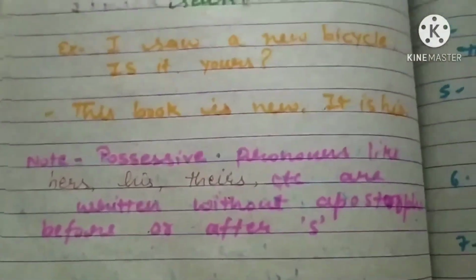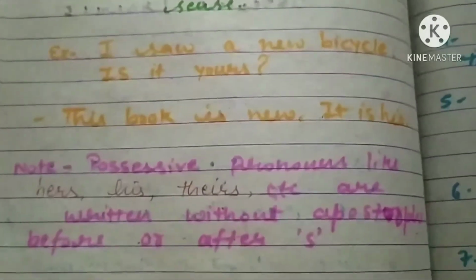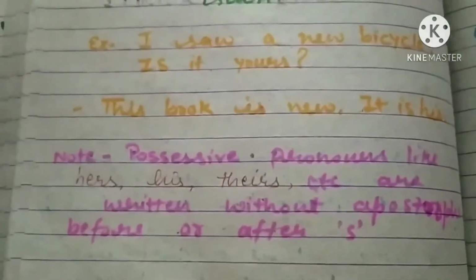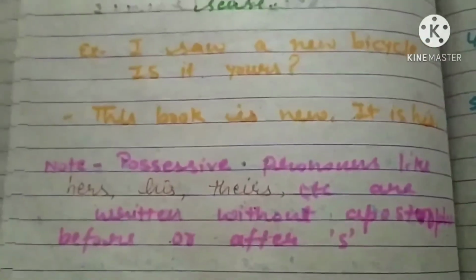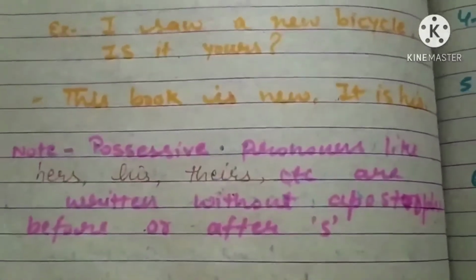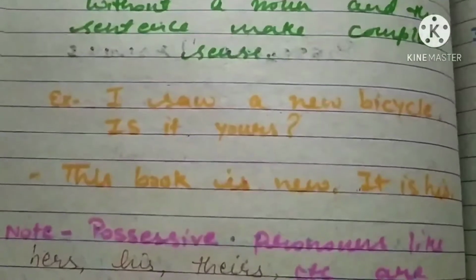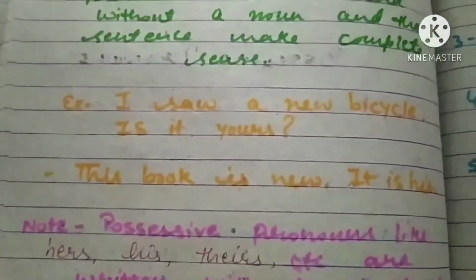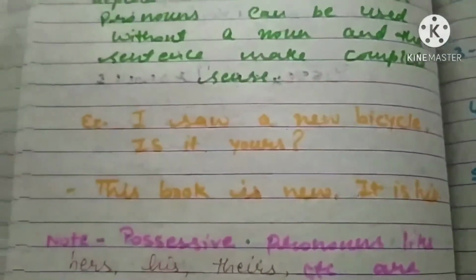First, again I explain. I saw a new bicycle. It's yours. Here observe that the possessive pronoun yours does not depend on the noun. The noun is the bicycle. Since the pronoun yours is used without the noun, and it makes complete sense.